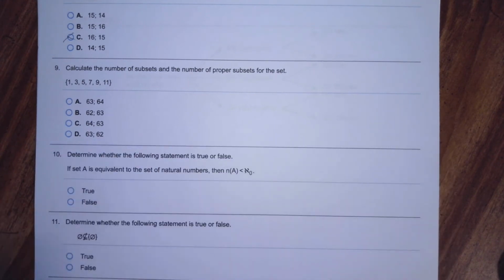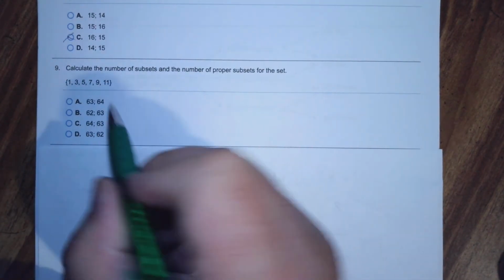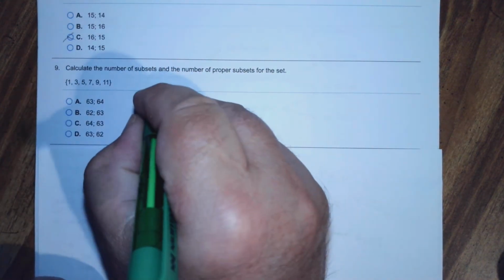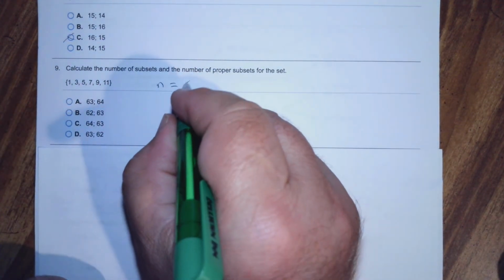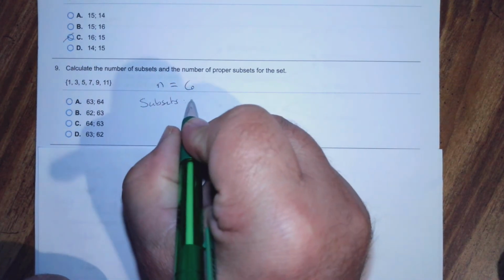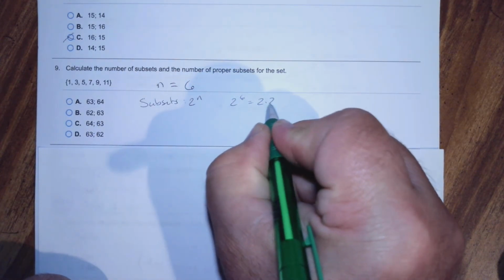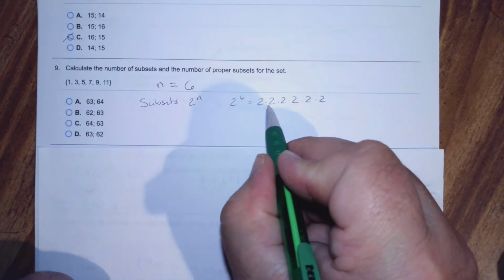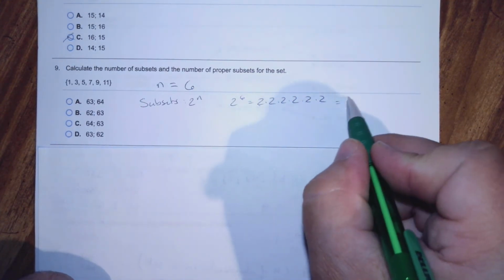Number 9. Calculate the number of subsets and the number of proper subsets of the set. What is our n? 1, 2, 3, 4, 5, 6. So for subsets, the formula is 2 to the power n, which is 2 to the power 6. 2 times 2 is 4, times 2 is 8, times 2 is 16, times 2 is 32, times 2 is 64.